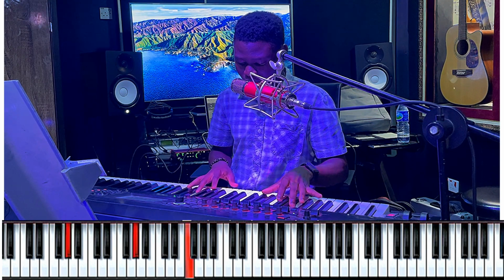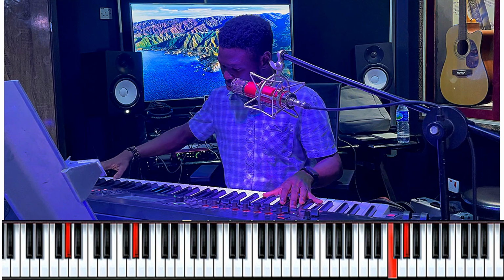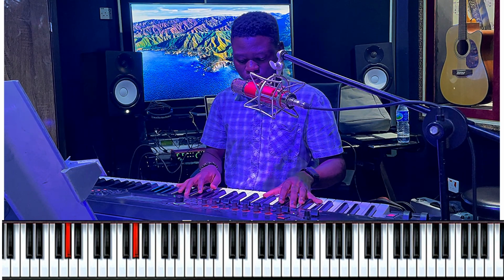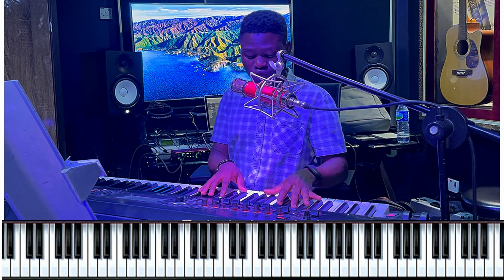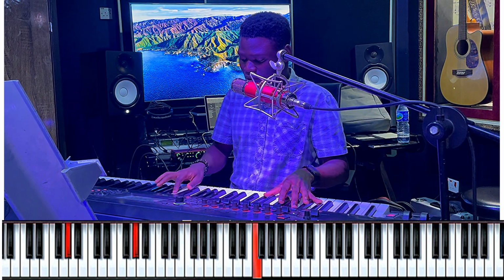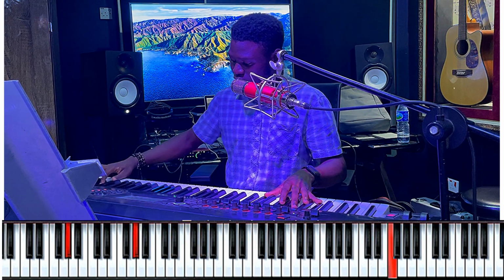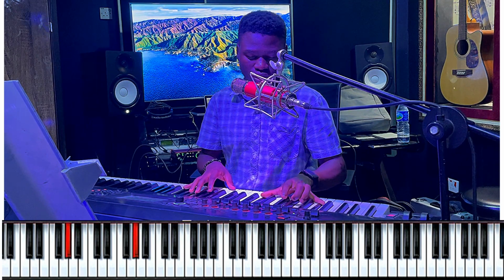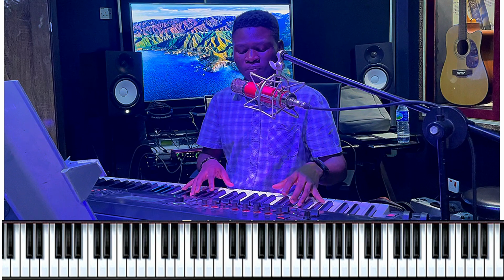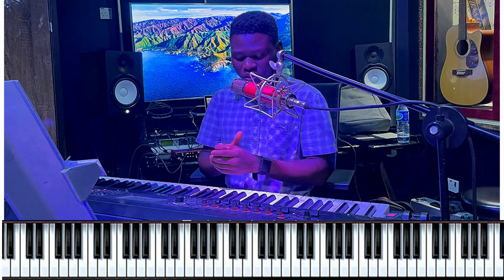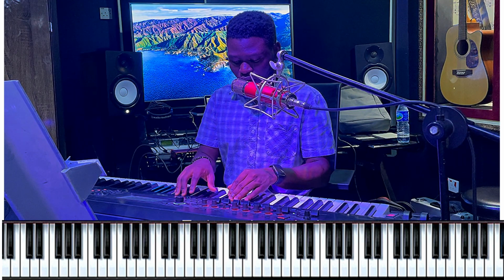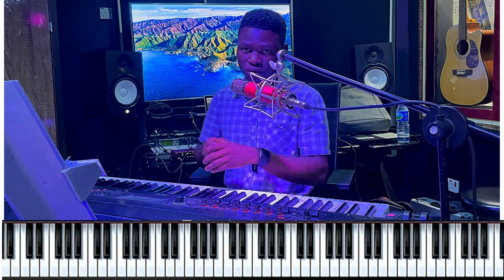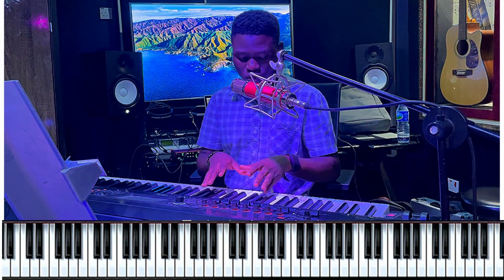You can still structure it to be this. You also can structure it like this, just on the key of A flat. So I'm just going to be giving you a little tip on how to create your arpeggio run for any song you'll be playing.